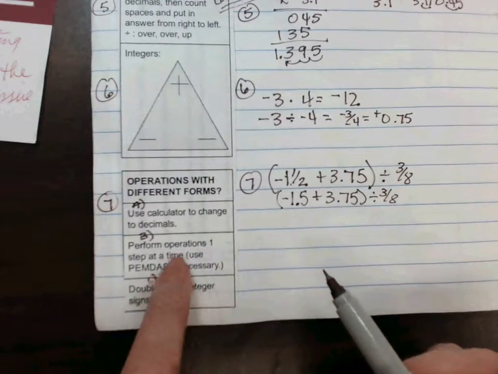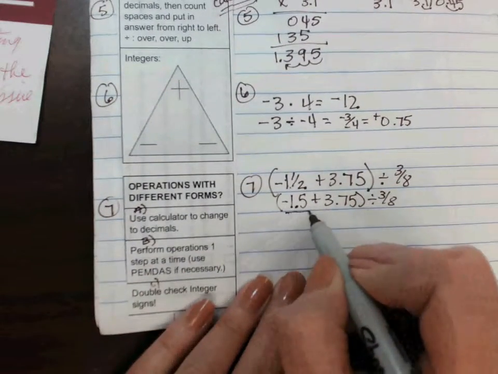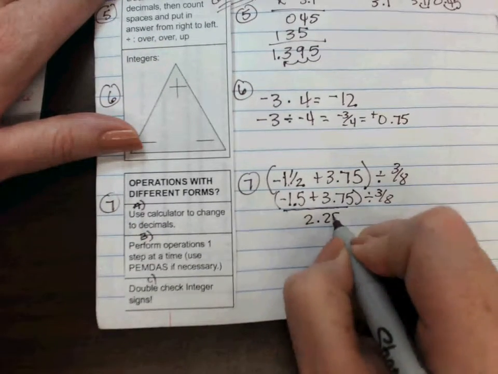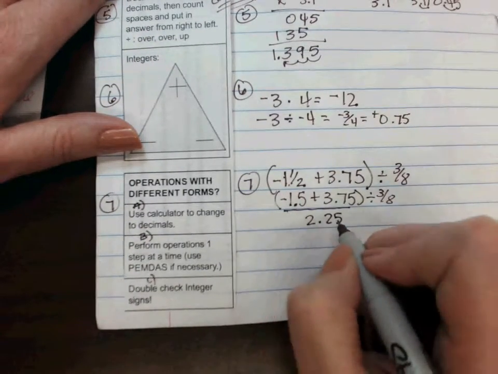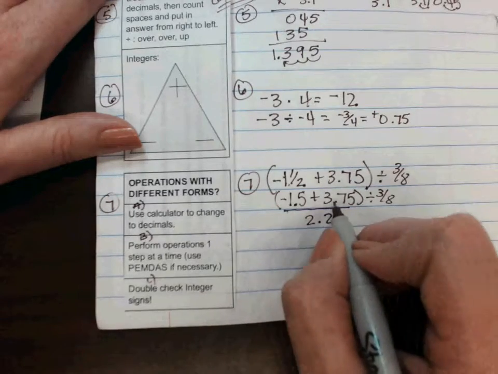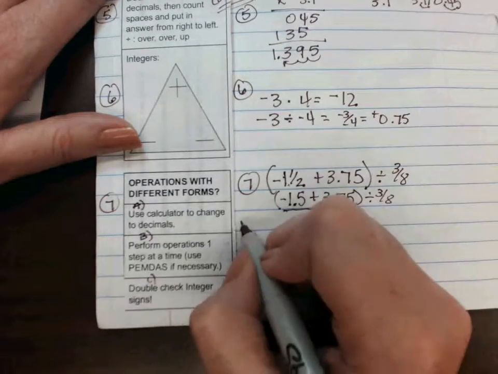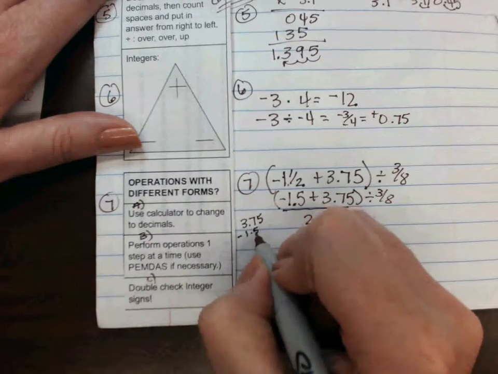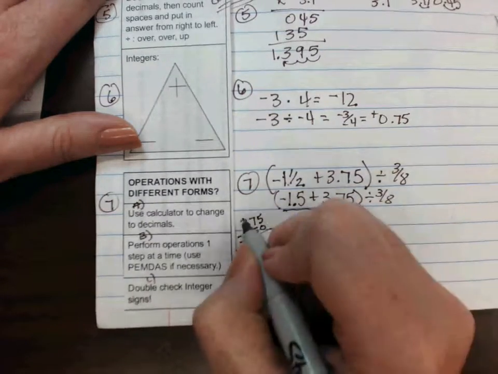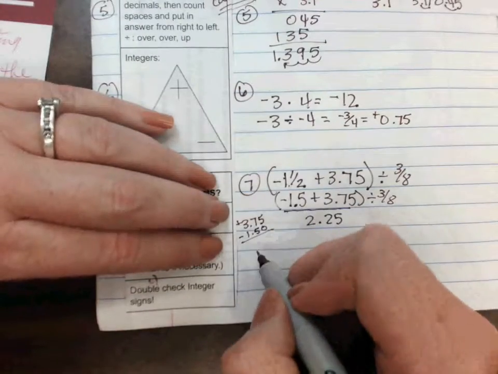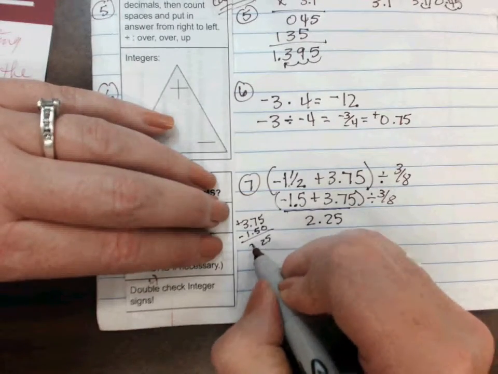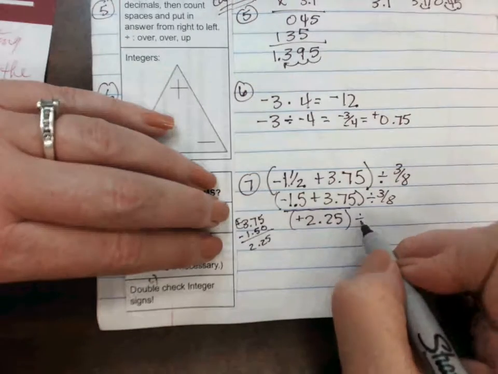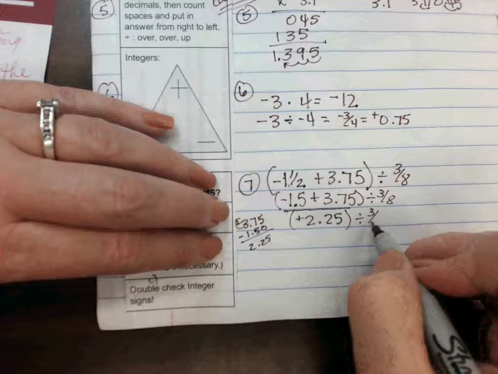Now I'm going to perform the operation one step at a time. Well, I'm going to add these two together and get 2.25. The reason being is that these signs were different. So I know I had to put the big number on top, off to the side or on the down low, as the song says. Signs are different, so to do the work, I'm going to subtract and take the sign of the bigger number.